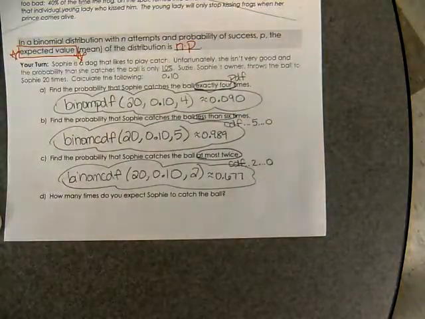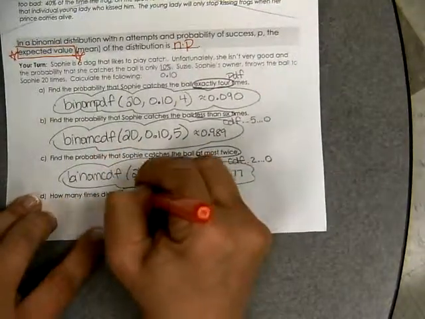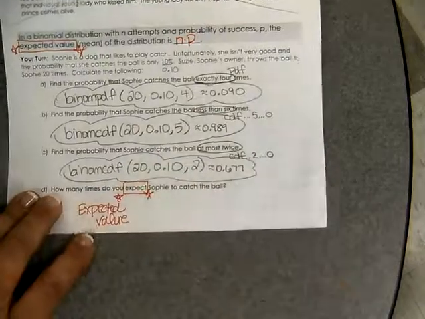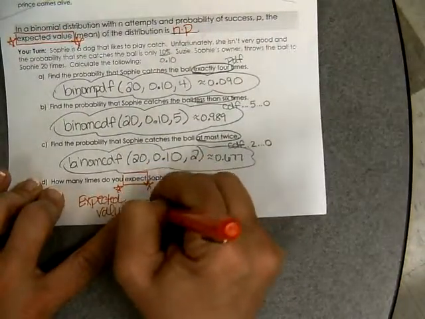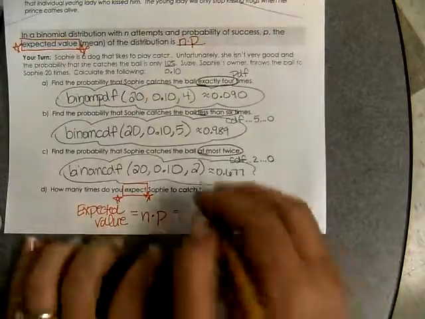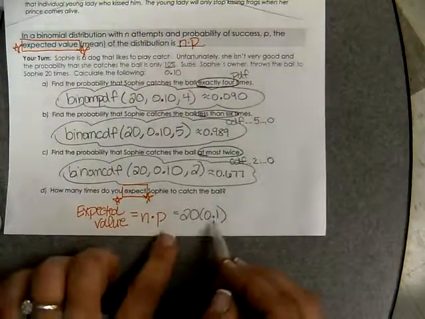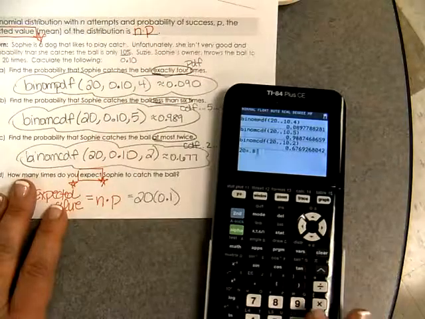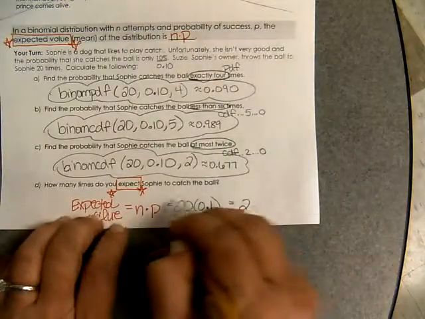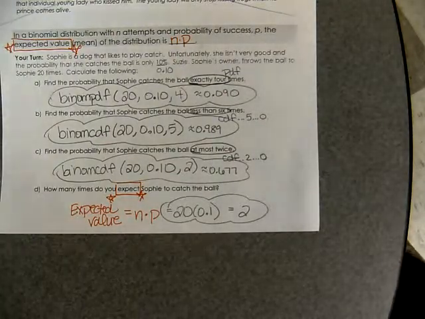And then finally, letter D, how many times do you expect Sophie to catch the ball? So this expect is a keyword that means you're going to use the expected value. So for the expected value, all we do is take n times p. That's it. So our n here is 20, our p here is 0.1. And so we just take 20 times 0.1. And that gives us 2. And so that would be our expected value. So we would expect Sophie to catch the ball twice out of those 20 times.